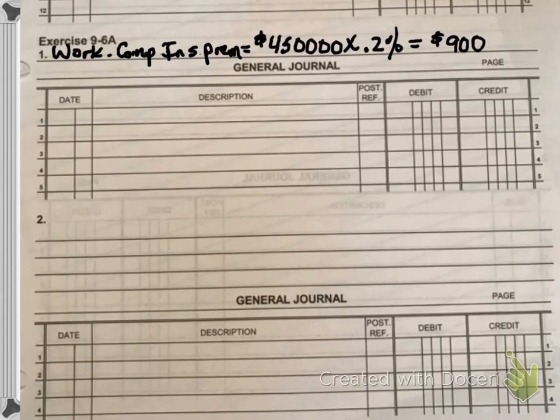So it said that we paid it on January 2nd. So on January 2nd, we would debit workers' compensation insurance expense for our estimated premium of $900. And we would credit cash.